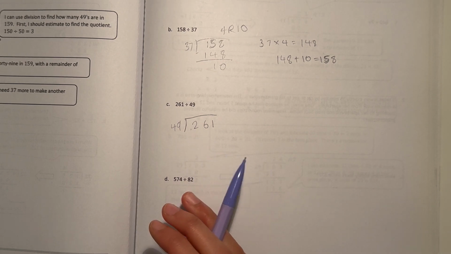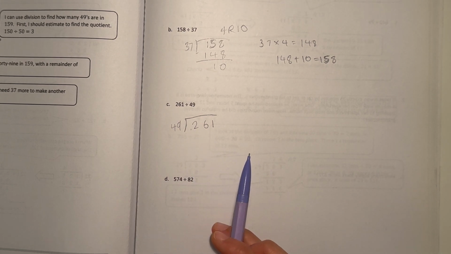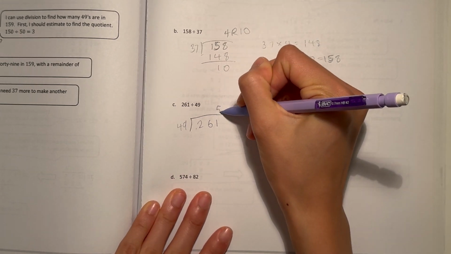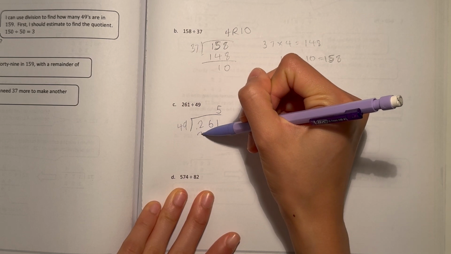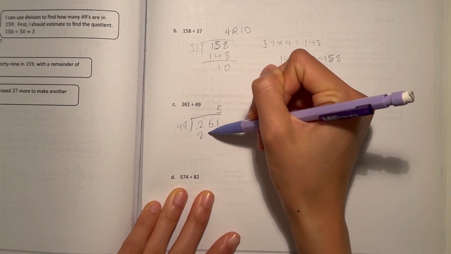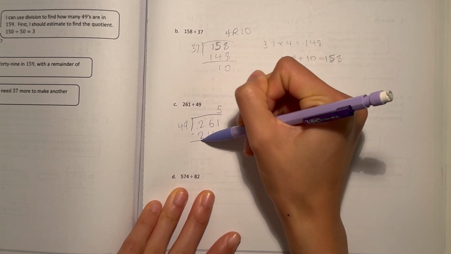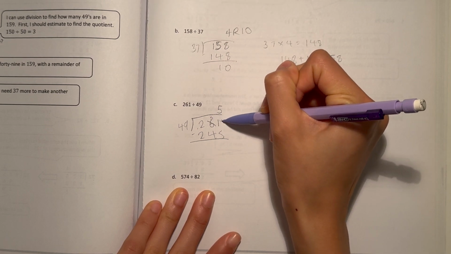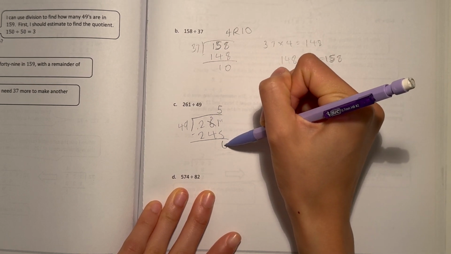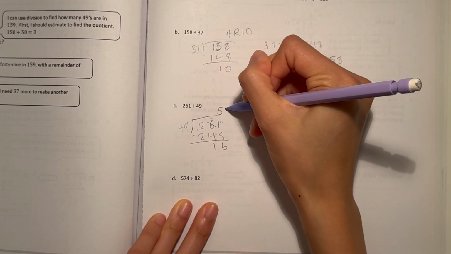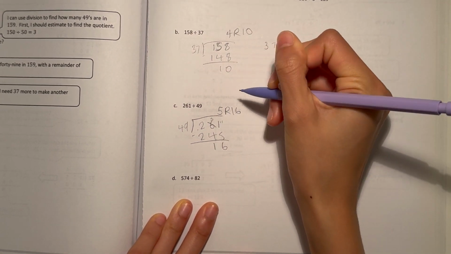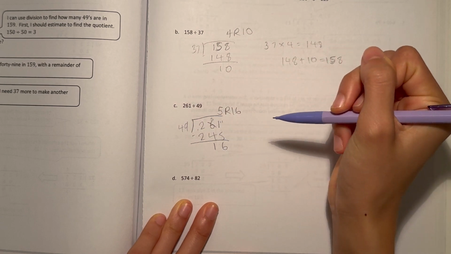So let's see, we do 49 times 5. That will give us 245. So we subtract, 11 minus 5 is 6. We get 16. So our answer is 5, remainder 16, since 49 can't go any more into 16.